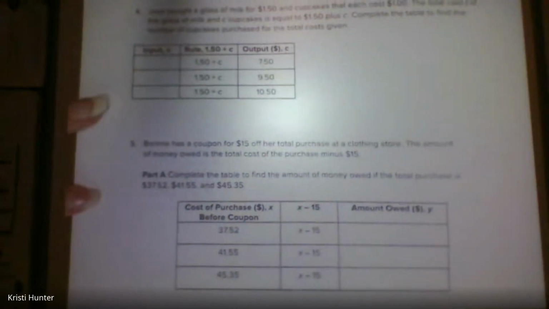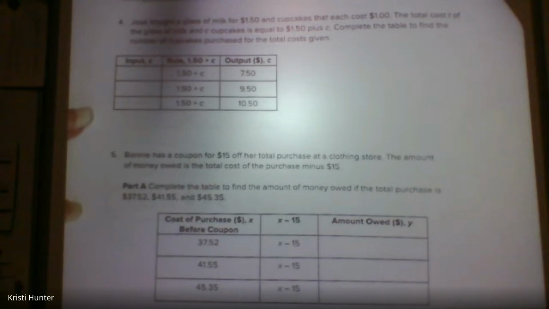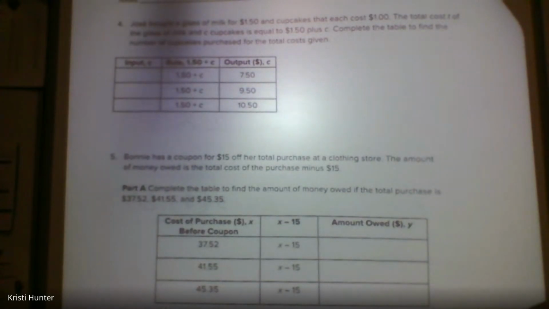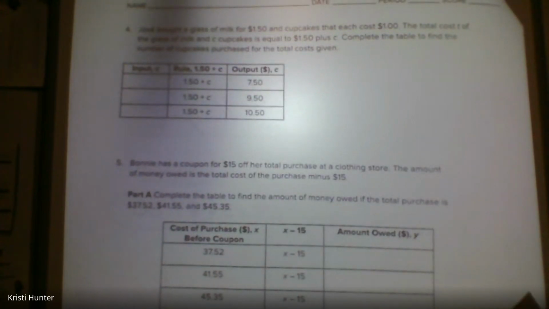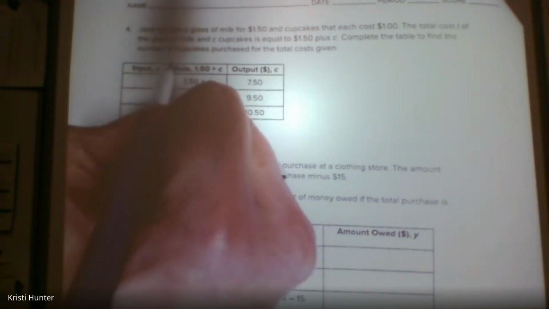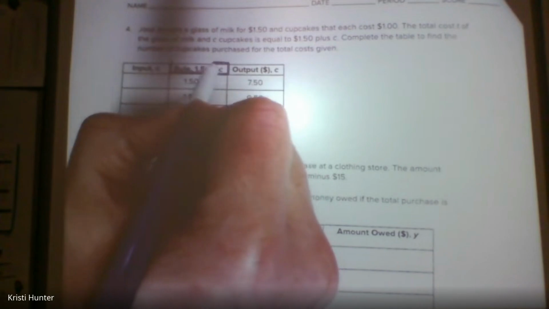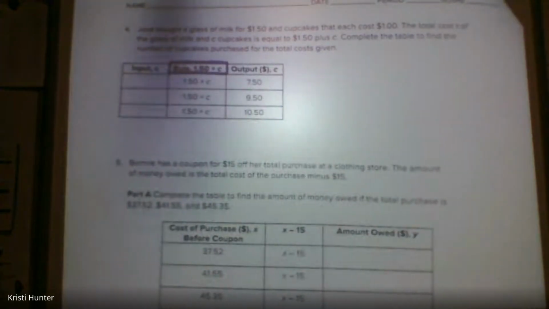All right, so number 4, we see our input-output table again. And this time on the input-output table, we're again missing the input. So this feels a lot like number 3, but my equation's a little different. It's not a division equation this time. It's an addition equation. Okay, so let's see what it says.